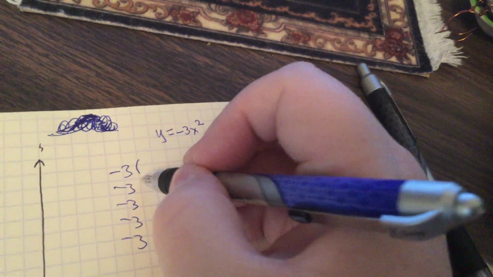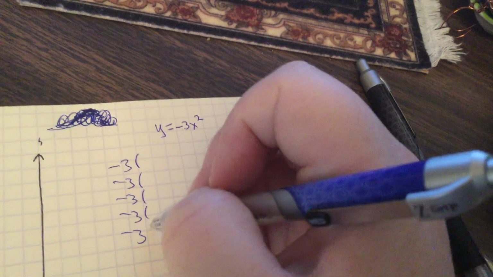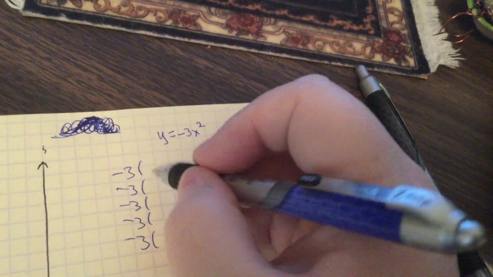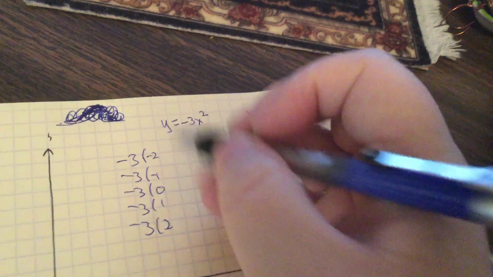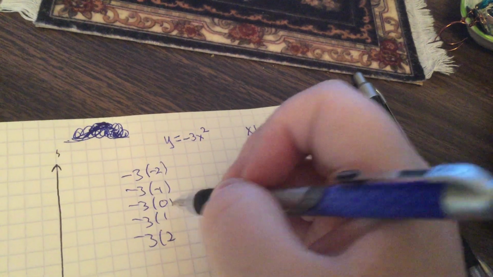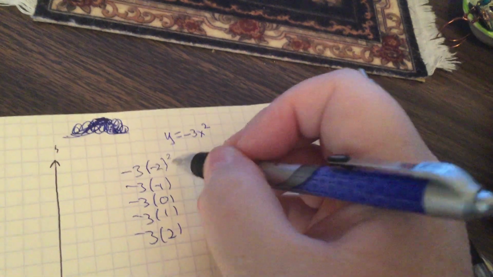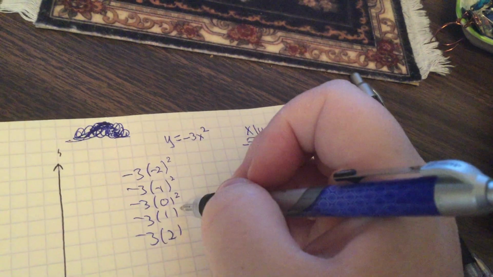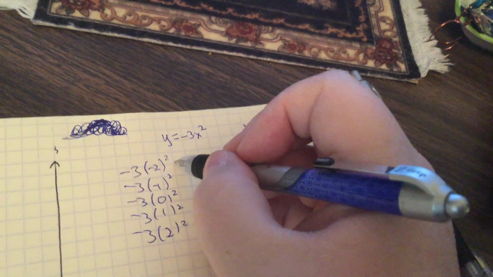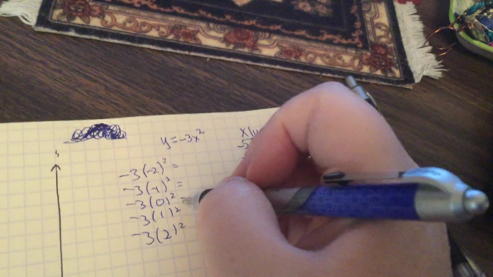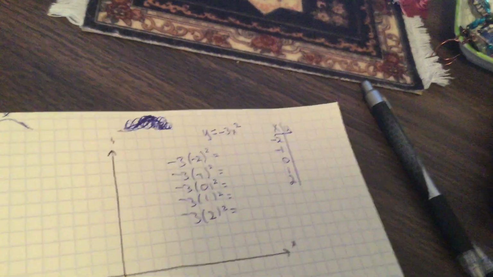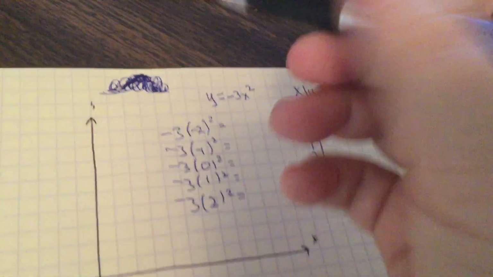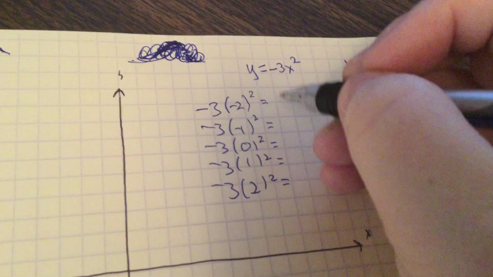Then parentheses, my x values, -2, -1, 0, 1, 2, and then close parentheses, and then the squares. A lot of the assignments I did this for you, and you just had to do the work and write it out. But the work is wrong. I'm seeing fractions, I'm seeing gigantic numbers. It's just not working out the way that it's supposed to.